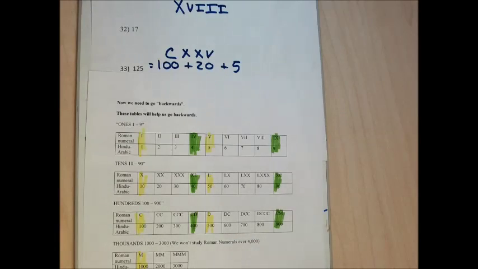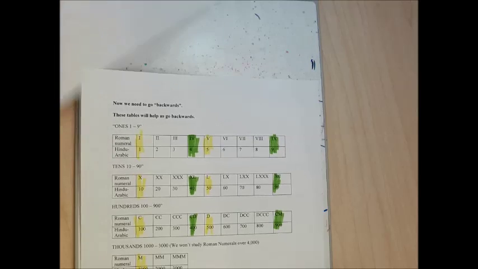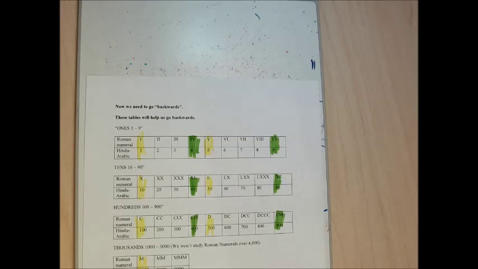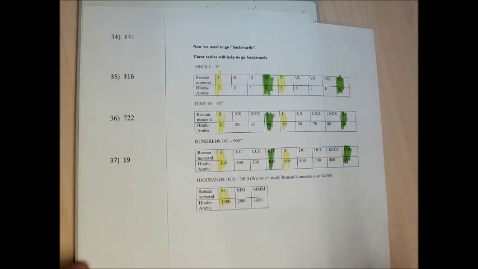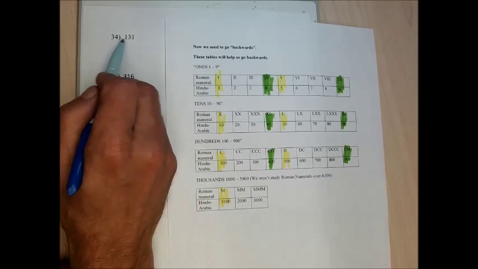So these are intended to be really nice. In some sense, I'm dumbing this down just because it's not that important. I can't see a need in your life to do Roman numerals, so I try to make it as easy as I can. So let's work on, I'll do 34.